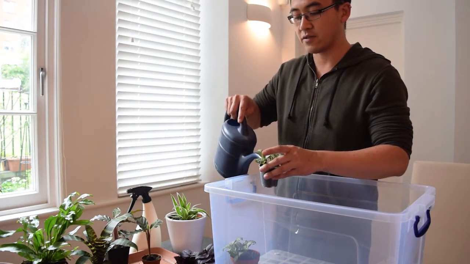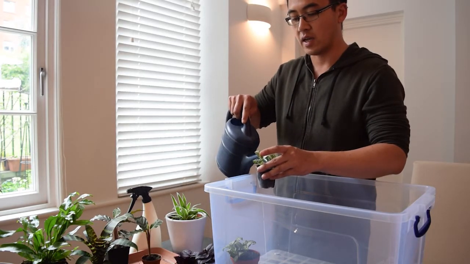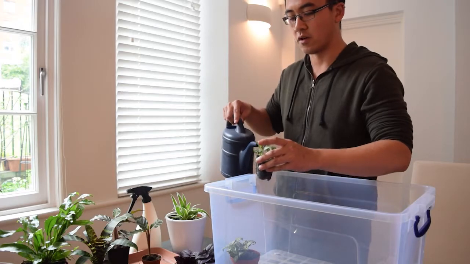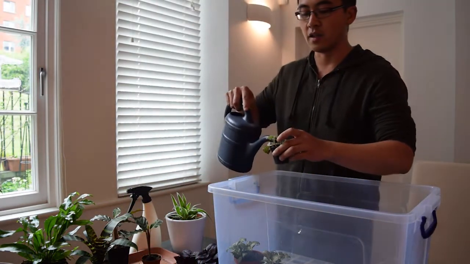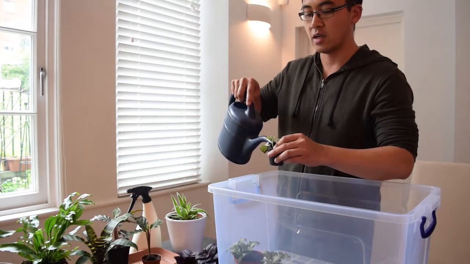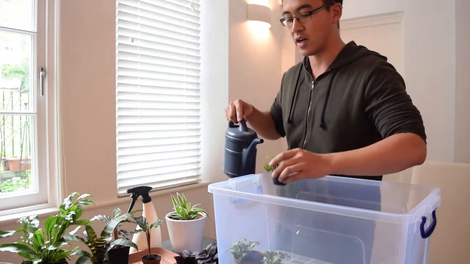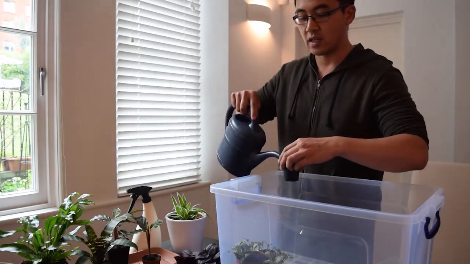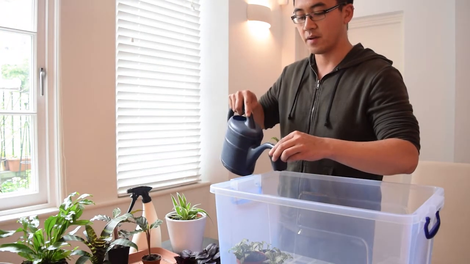And then after those few days, I'll put the lid onto the box, but not completely. I'll put it sort of askew a little bit, and that will allow the humidity to climb a little bit higher again, just so that we're gradually acclimatizing them to the high humidity environment. And that should prevent any leaves from rotting or plants from melting, that kind of thing.